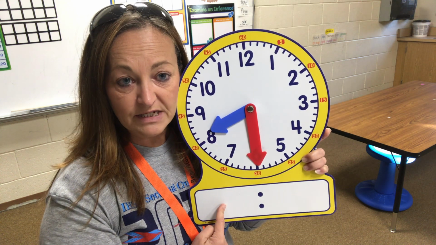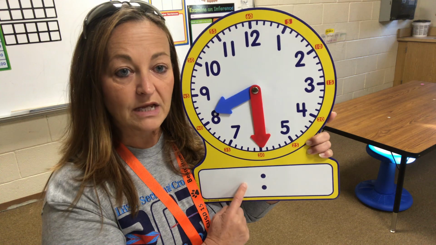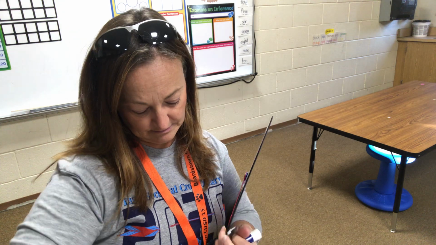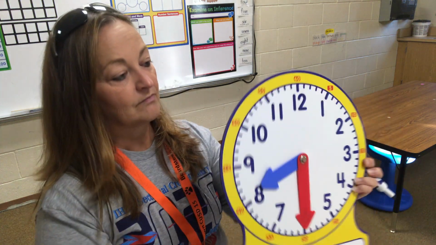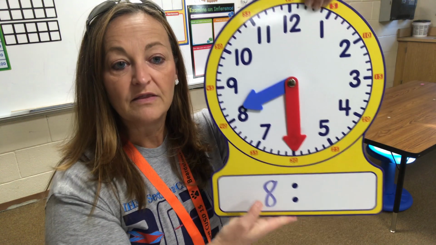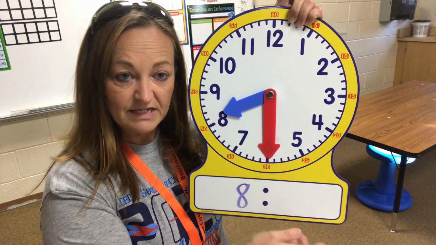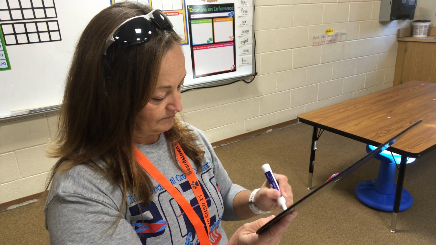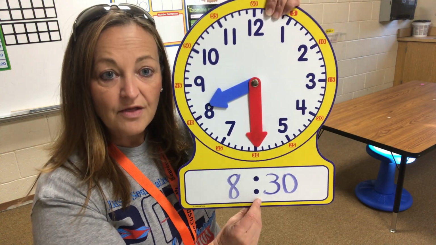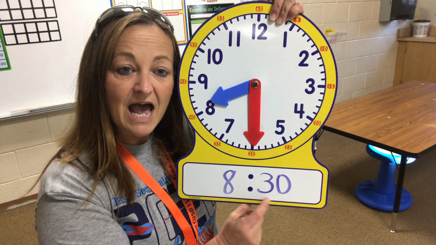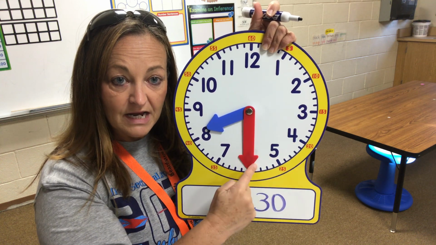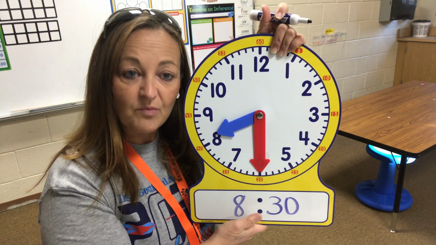If I'm going to write 8:30 digital, I'm going to write my hour here and my minutes here. So the hour was 8 and it's 30 minutes past 8. So it is 8:30. 8 is the hour, 30 is the minutes past the hour. So it is half past 8. You can see that I moved my minute hand exactly halfway around and I stopped. That means it is half past.